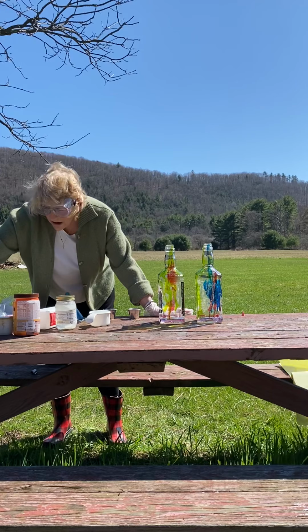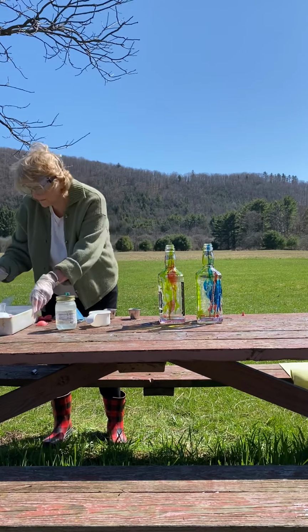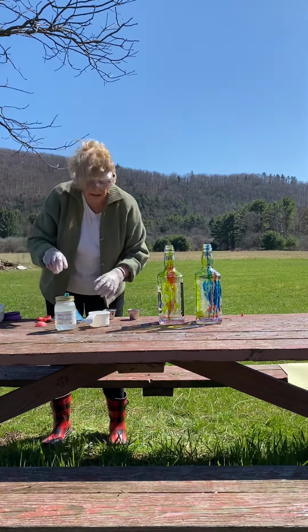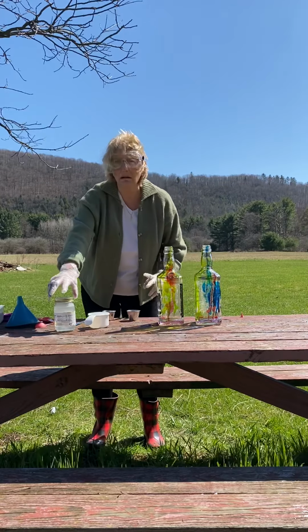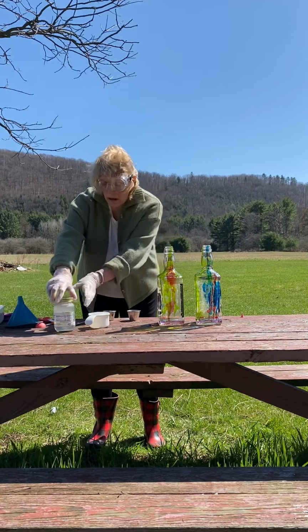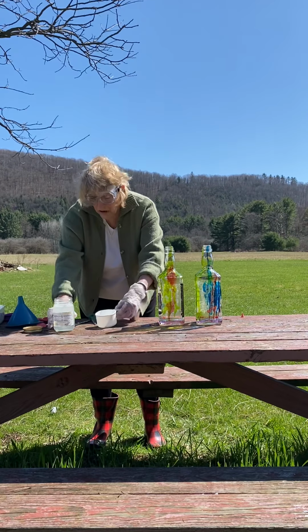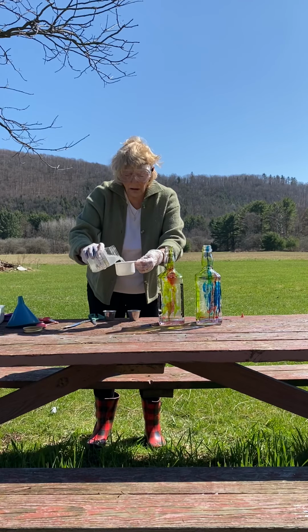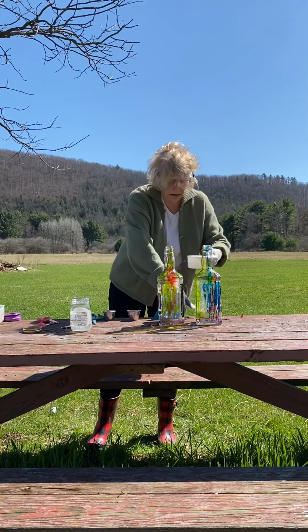Okay, so now it says to do this. It says to take this hydrogen peroxide and put some in here, a half a cup. Half a cup in each one. Okay, I gave you a funnel to help you. Okay, so a half a cup is about right there. I hope I'm still on the screen, God knows.